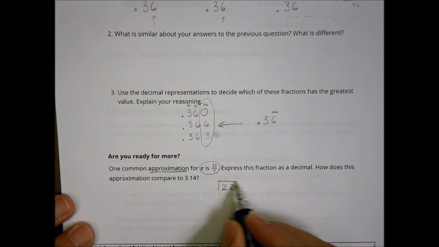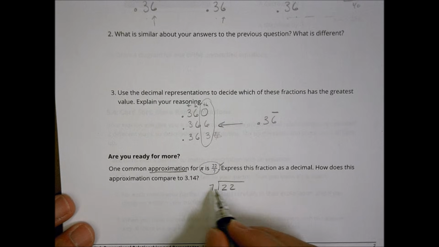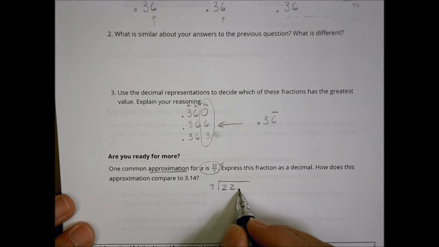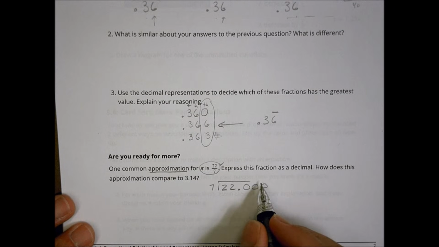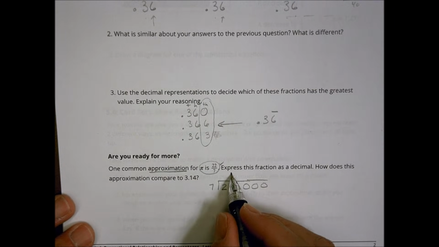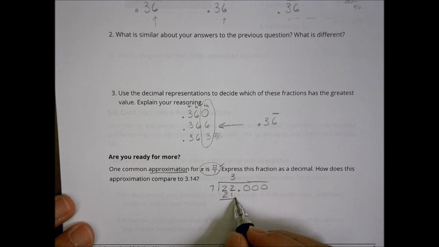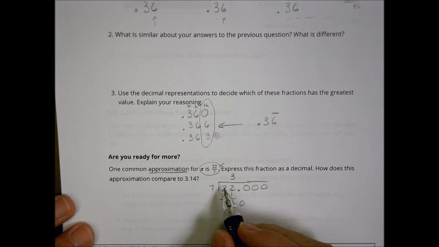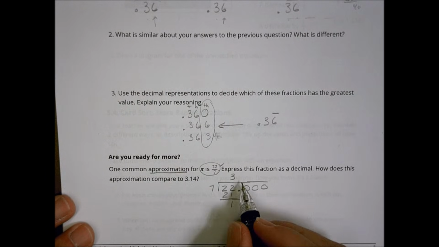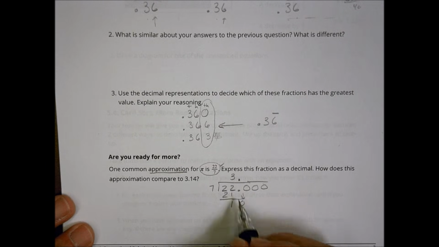So 22 is the winner of the match, goes inside. 7 goes outside. 22, I'm going to put up decimal and 0, 0, 0. 7 goes into 22 3 times for 21. We subtract and we have 1 and a 0, bring it down. And so 7 goes into satellite dish on top. 7 goes into 10 one time, so we have 7 there.